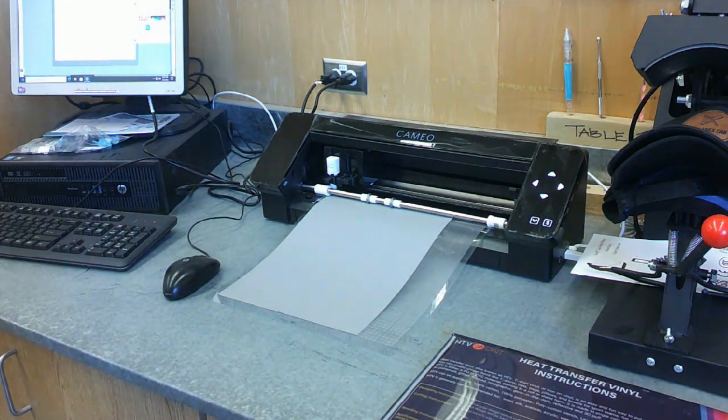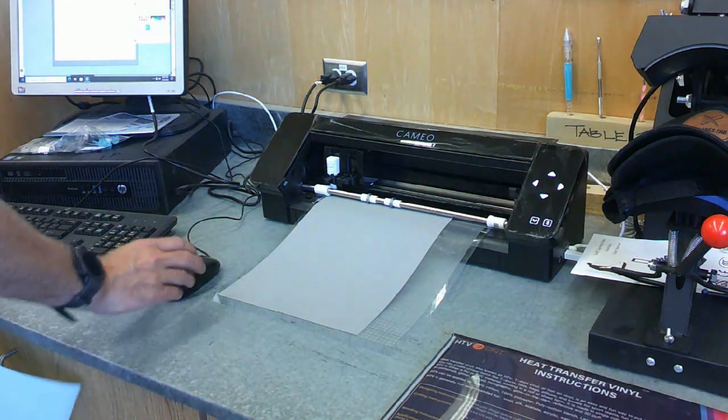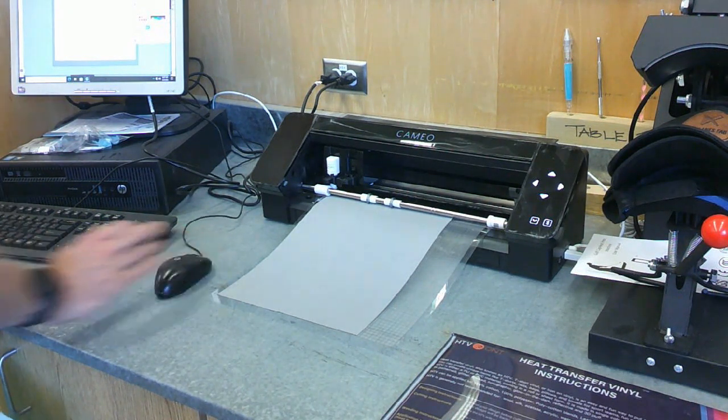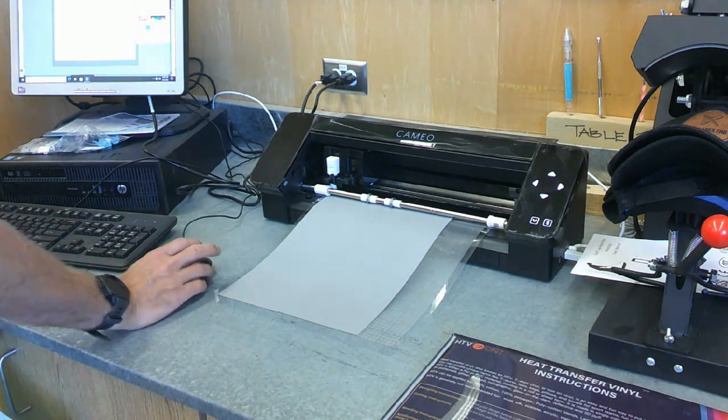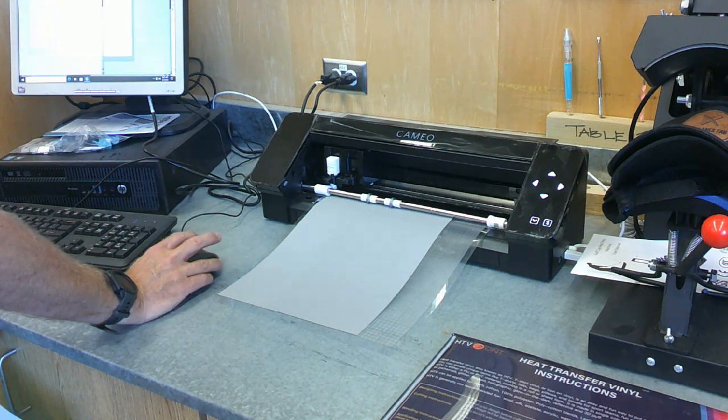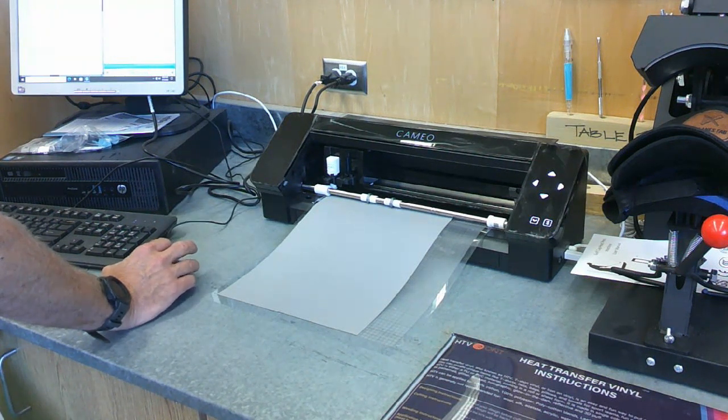Your next step is to send it to the machine. So again, on your design tab, we'll have the video that walks through this, but you click on send. So I'm going to hit send.